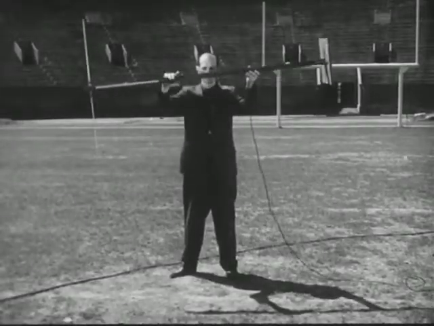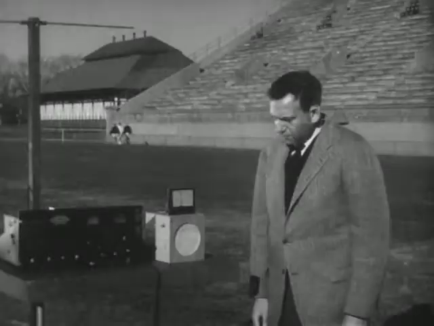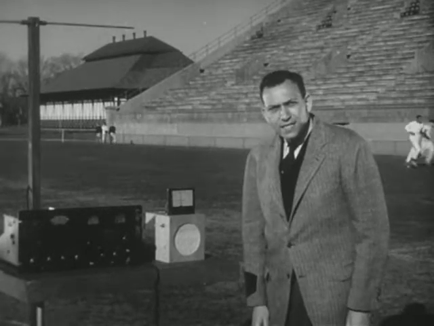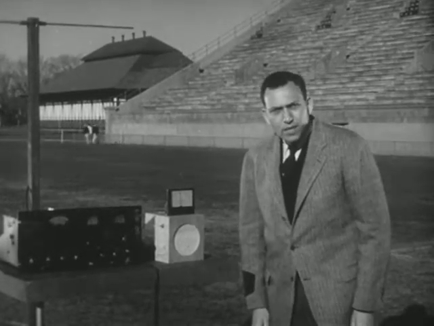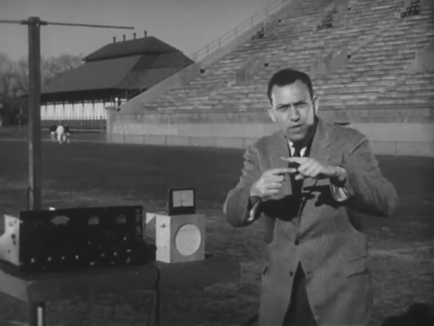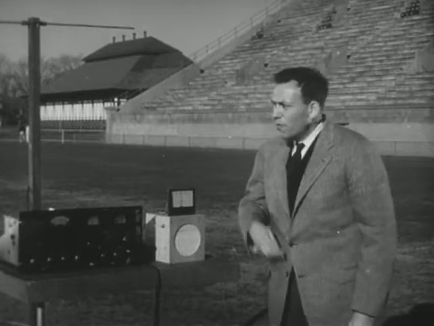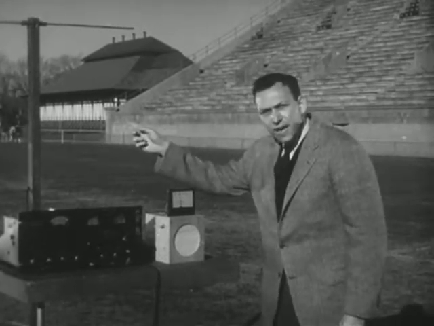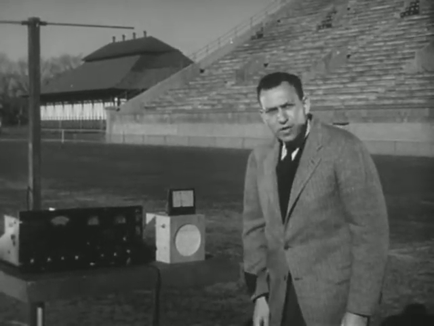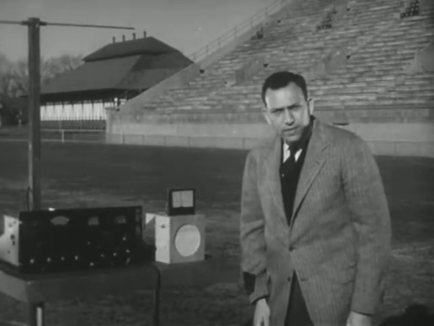Let's rotate it by another 90 degrees and see what happens. You see, the intensity has gone up again. This is because the two antennas are again parallel. The wave being transmitted is polarized such that it arrives at the receiving antenna with its electric disturbance parallel to the antenna and is now fully received.